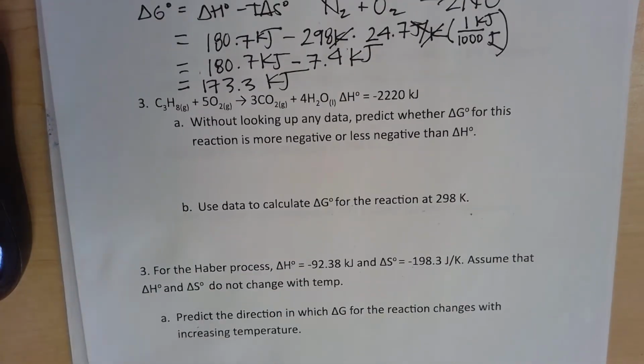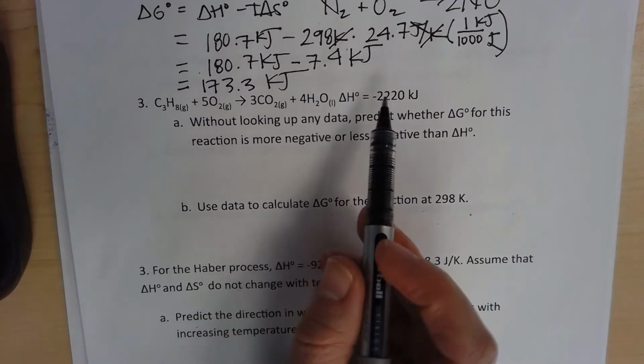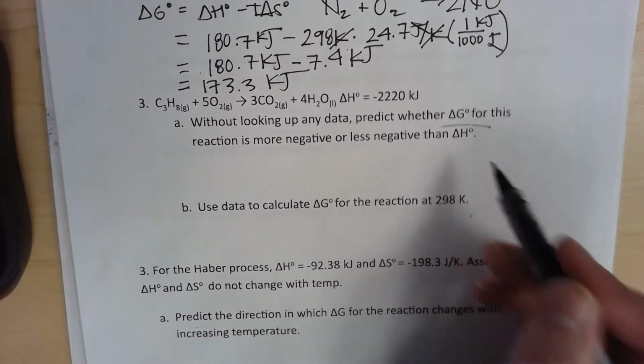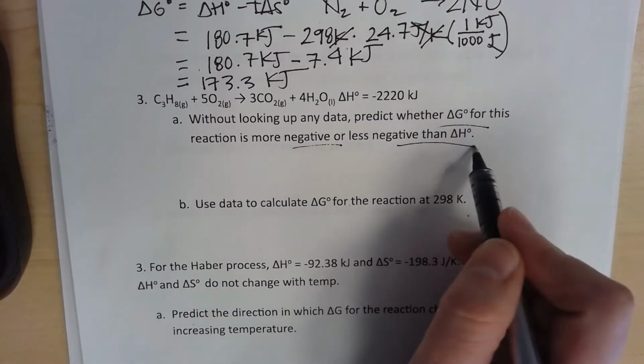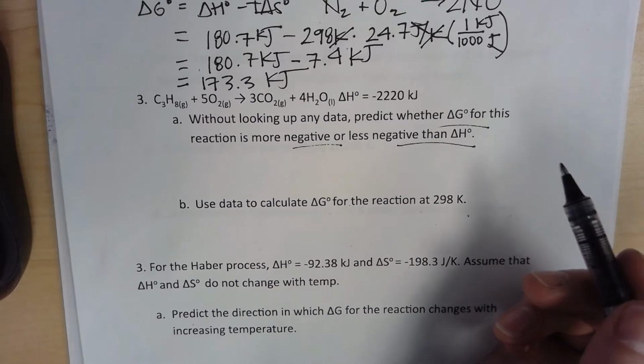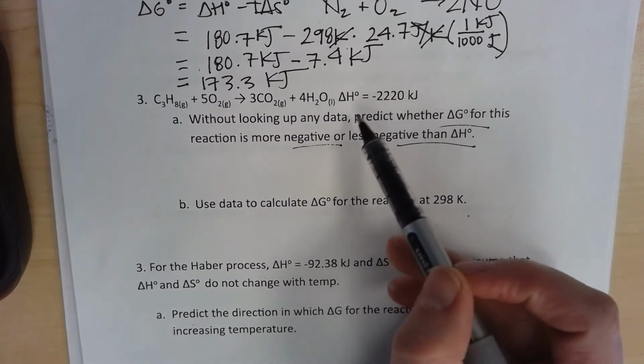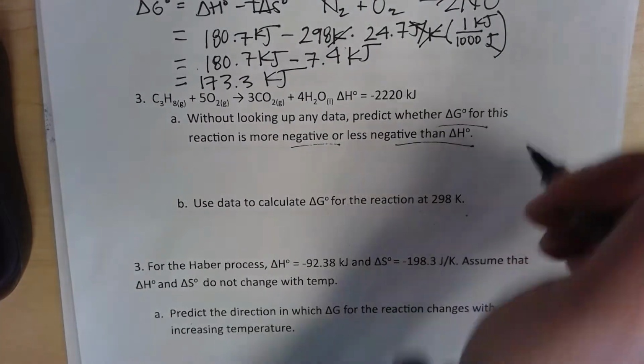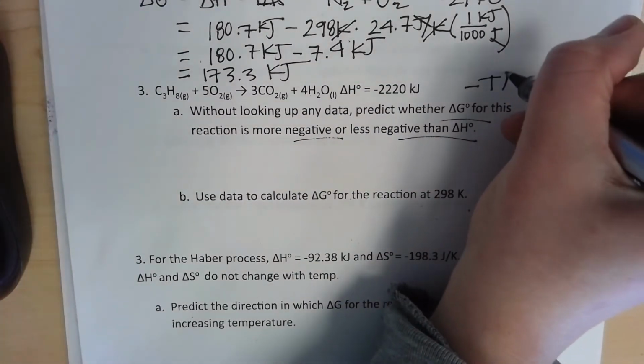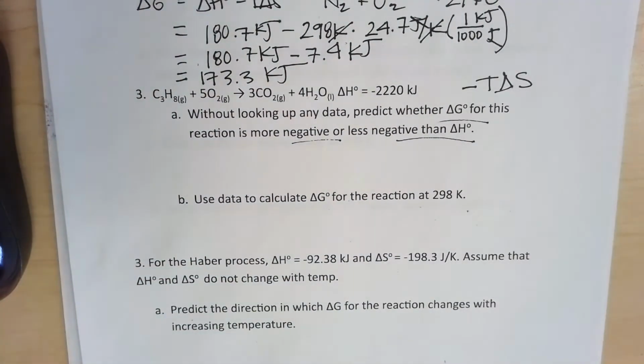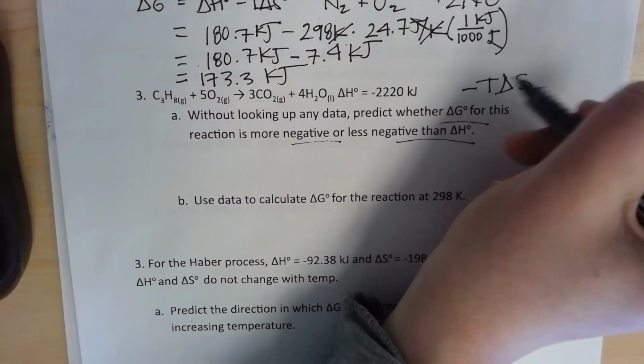Okay. Without looking up any data, predict whether delta G for this reaction is more negative or less negative than delta H. Okay, so we don't have to worry about delta H. We're just going to think about our minus T delta S. Okay, so how I like to think through these problems.